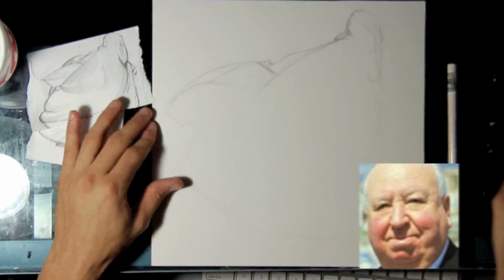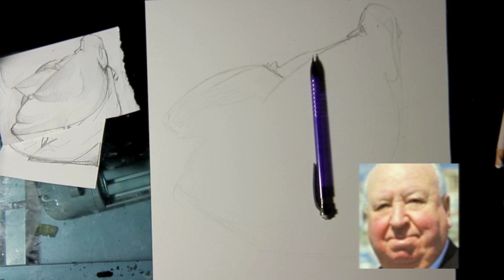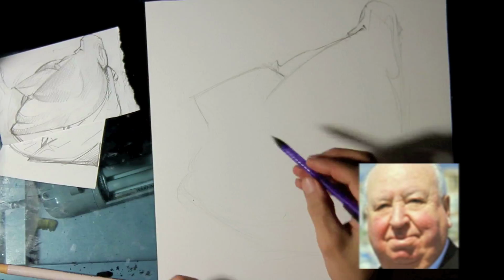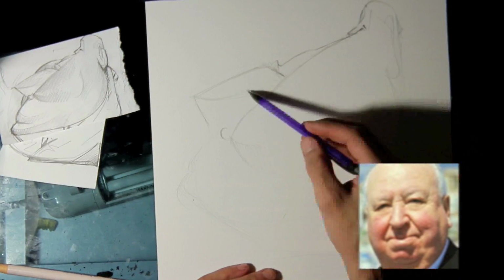The bottom lip, I was changing it up there, as you can see. I tried three or four different versions of it. I did change the eye a little bit too later on.